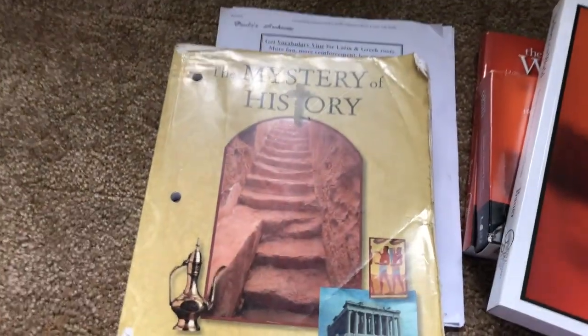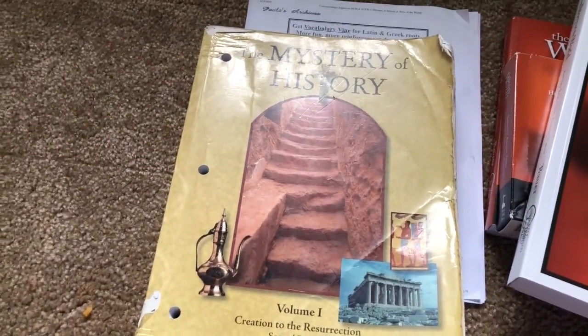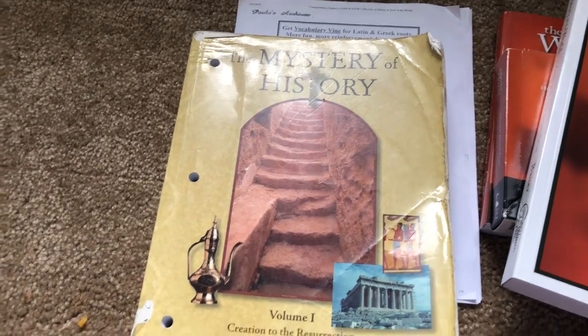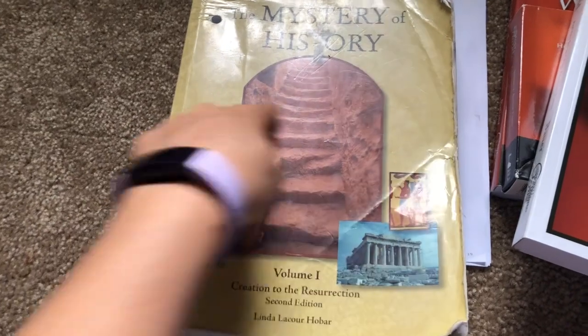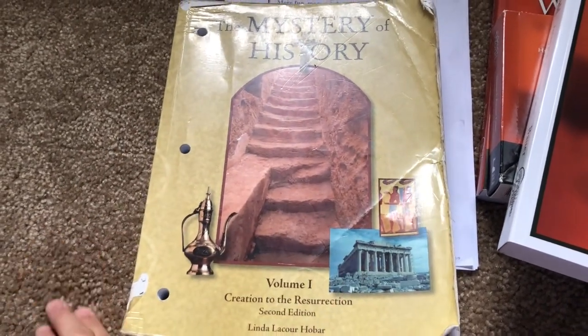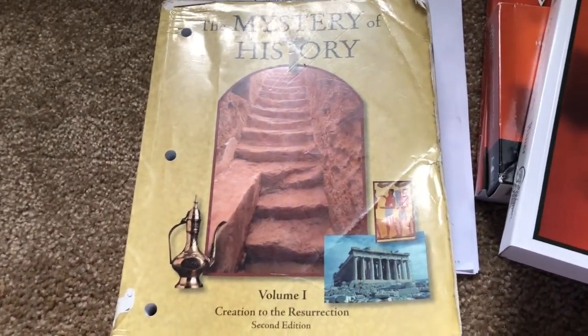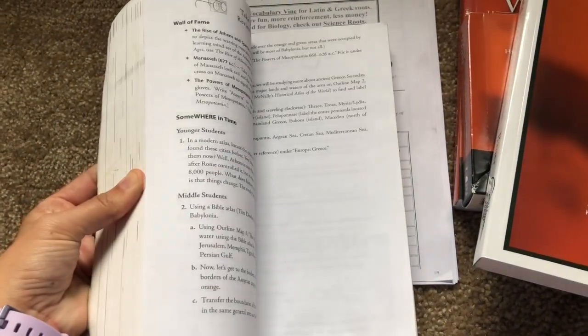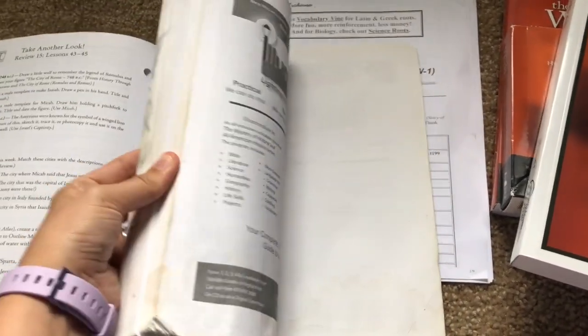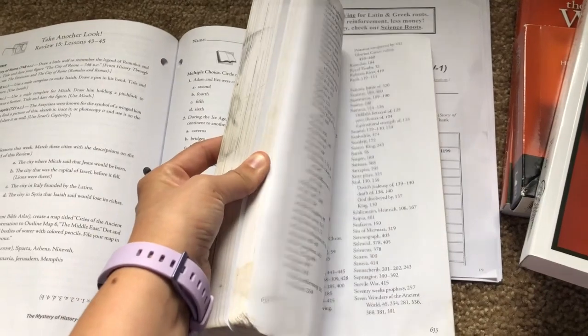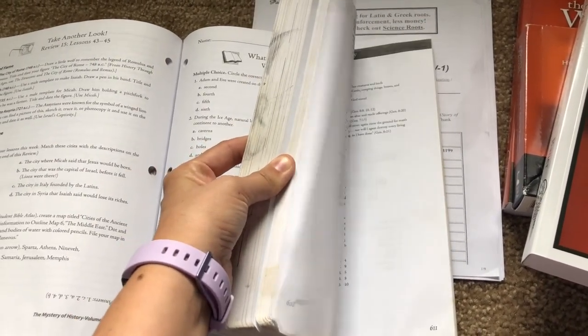So there is that. And then Mystery of History. This one is appropriate for, kind of, more upper elementary, middle school and high school. So you could use these on a 4-year rotation. Like I said, we probably wouldn't use the sheets that are in here anyway. That's one thing I'm not a big fan of. They are not kid-friendly sheets.